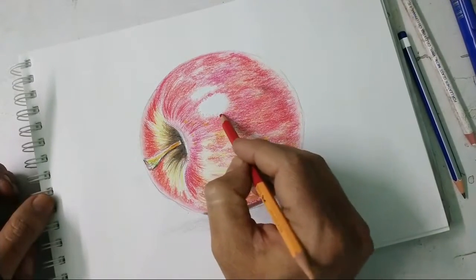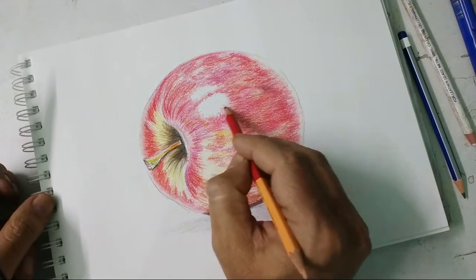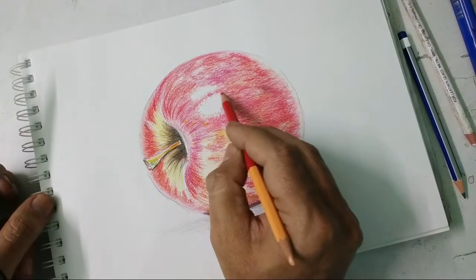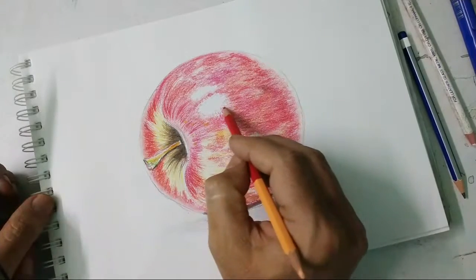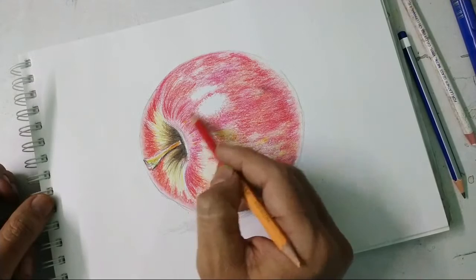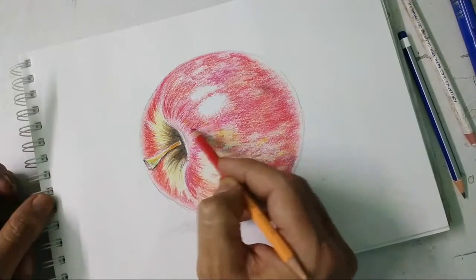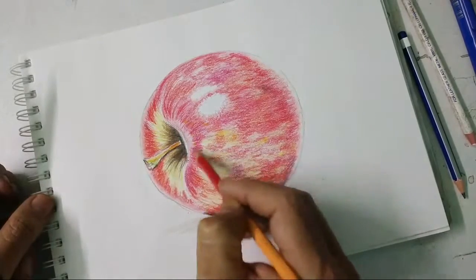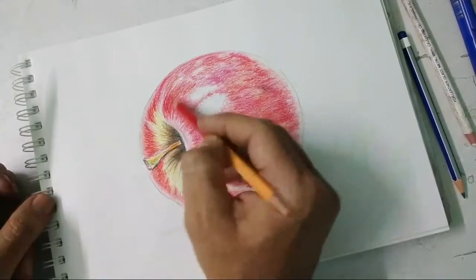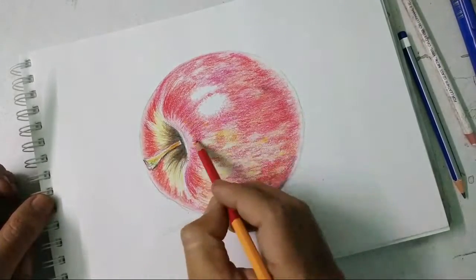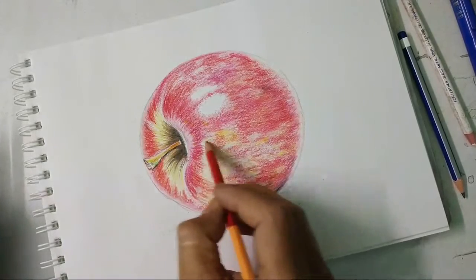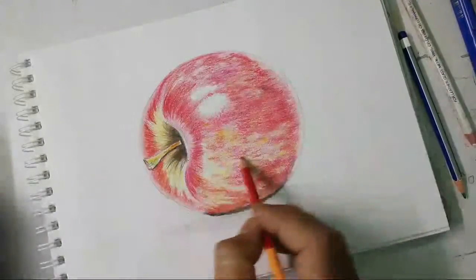Now this area which you are seeing as a shine, here I have to put some dots on the inner side. The yellow and the red will be blended now.